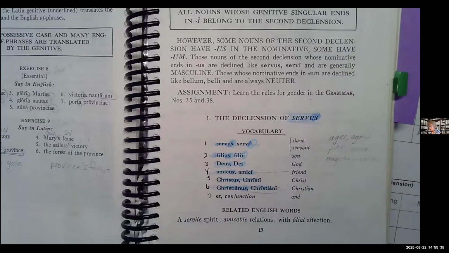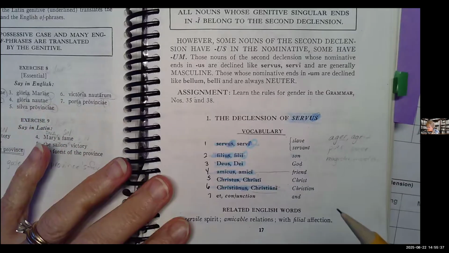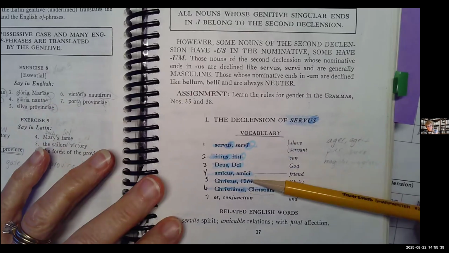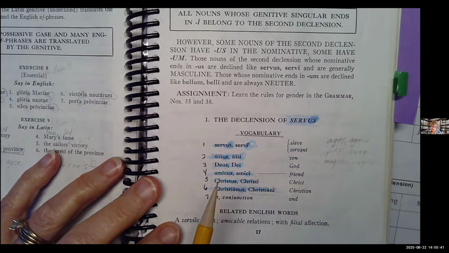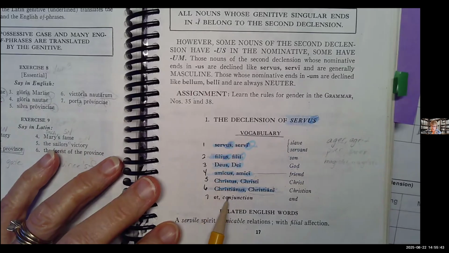This week in your homework, you have second declension nouns. How are they different than the first? Different endings, different gender. So if you want help with that, I've created a little video to give you a little help. So let's take a look at the screen. As always, Henle gives a few vocabulary words, and in this case, you have 6 second declension nouns.